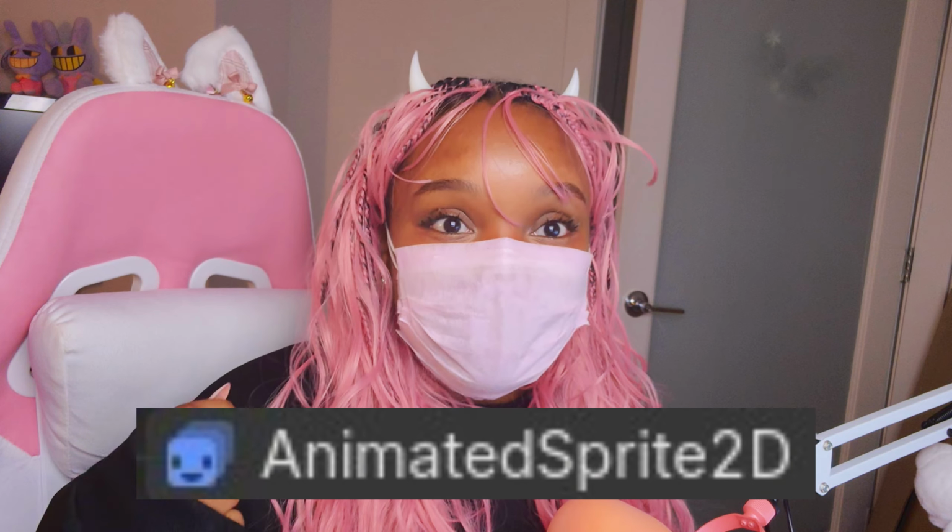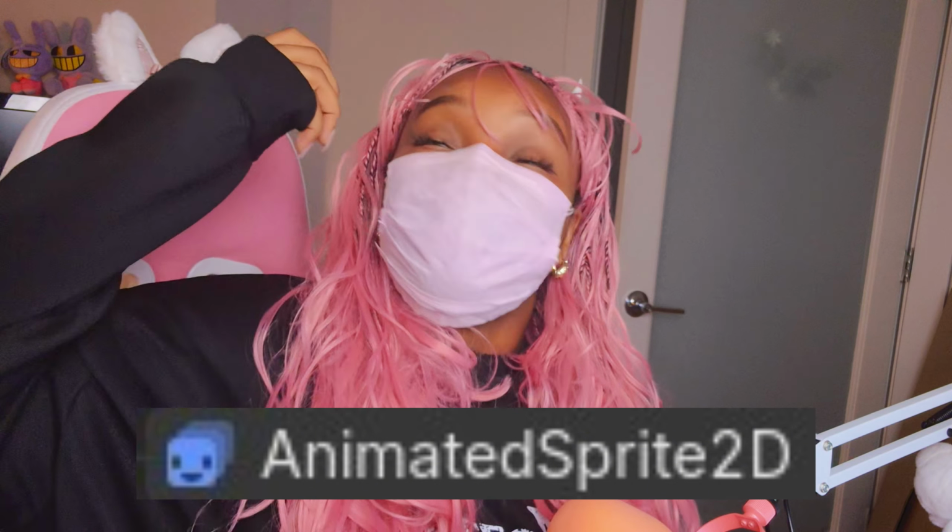And it's because most tutorials for starting Godot will tell you to make your main character an animated sprite 2D. Brother, this guy stinks! Good lord, I don't know why they would tell you to do this. Okay, animated sprite 2Ds suck at being animated. Why are they even called that?